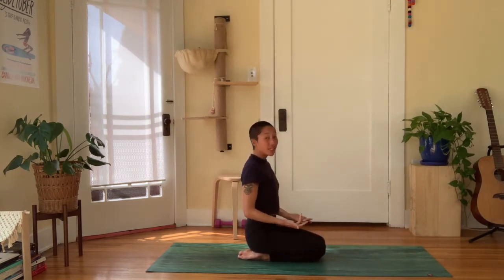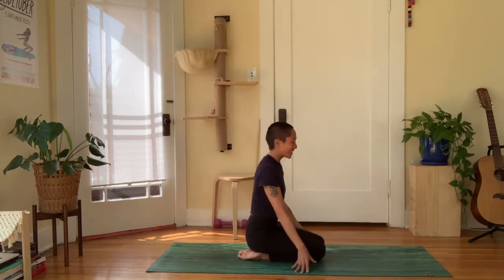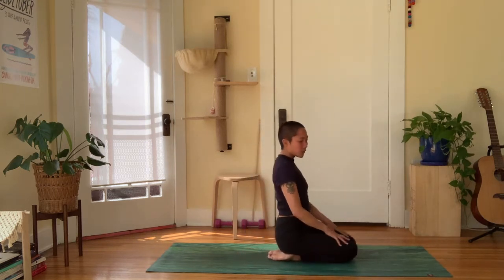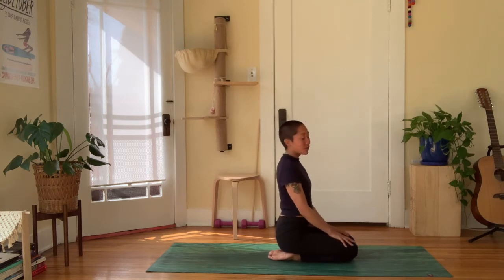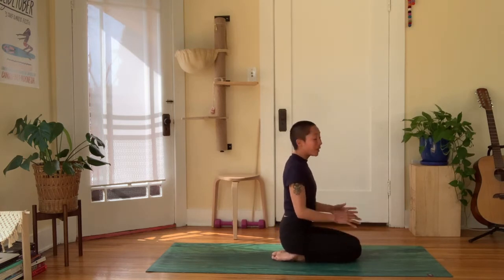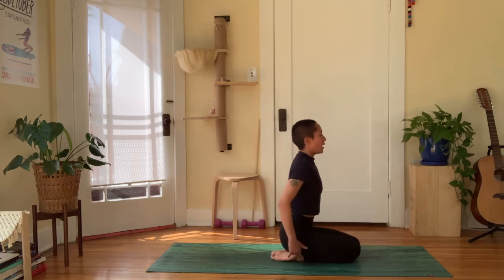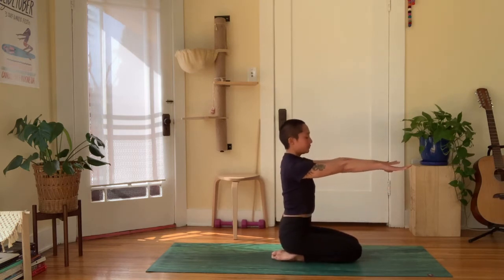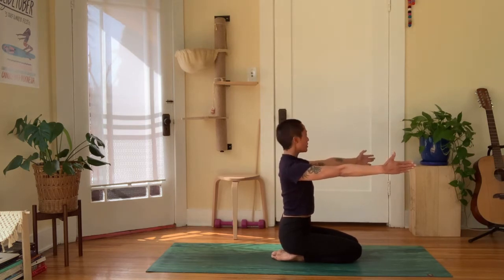Okay, if you need to raise your hips, you could tuck your toes under or put a block between your feet. And from this kneeling position, we'll just prepare the wrists and shoulders for more weight bearing and movement. So just reach the arms forward. Okay, have your palms face in. And take your arms a little wider than your shoulders.